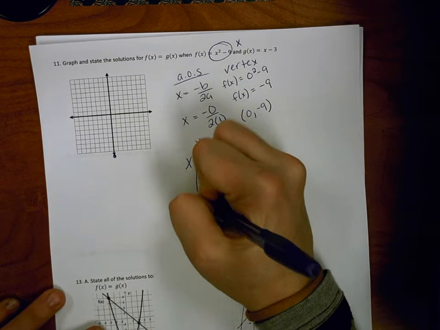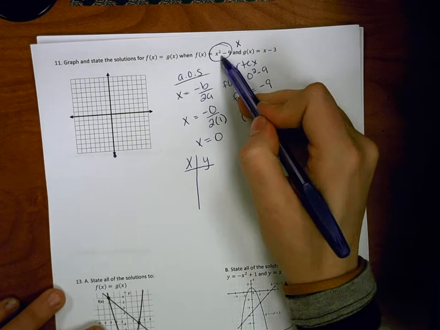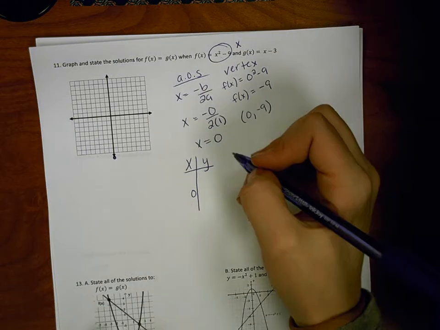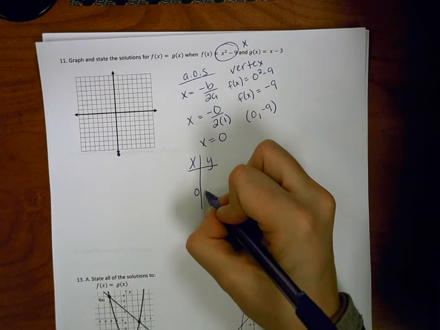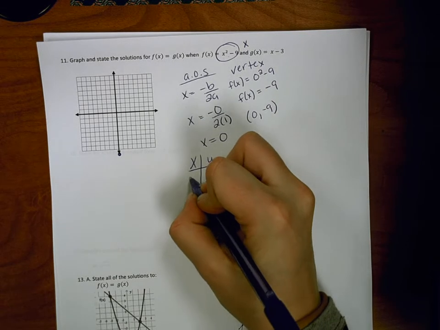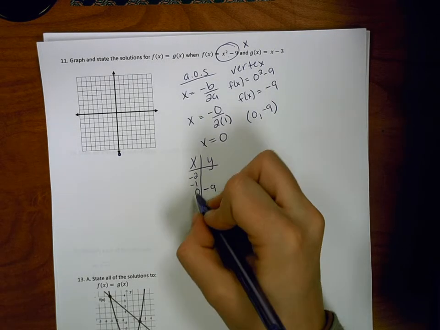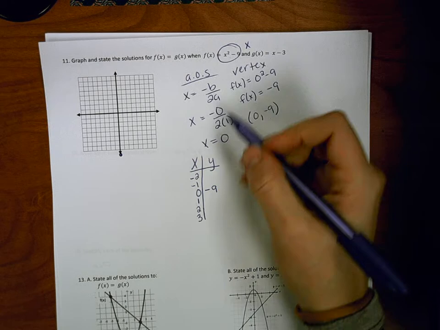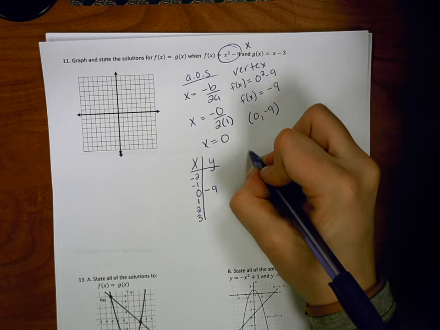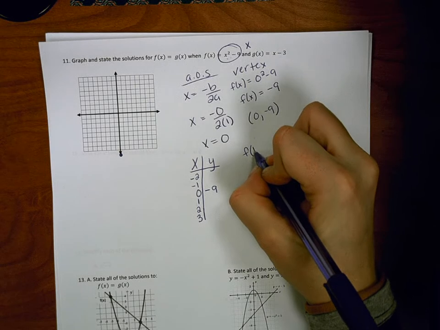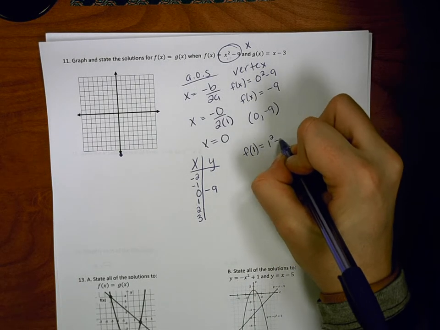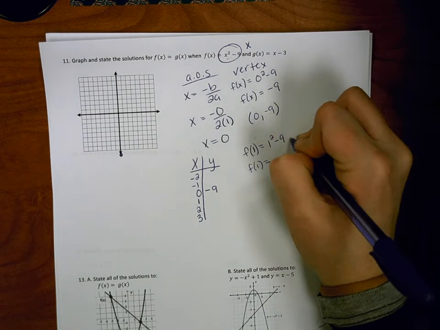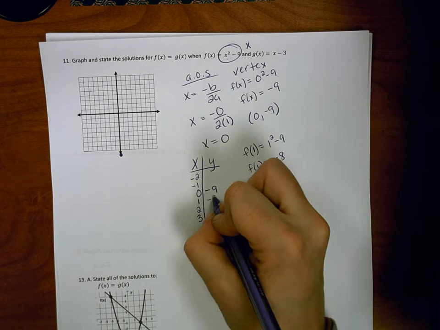And then I could start plugging in values for my function. So 0 and negative 9 is one of my points. I can do negative 1, negative 2, maybe even more than that. Positive 1, positive 2, positive 3. If I plug in 1 to that formula, f of 1 equals 1 squared minus 9, which is 1 minus 9, which is negative 8.